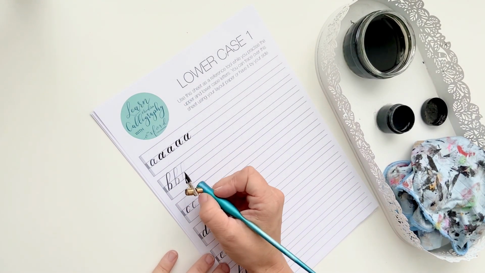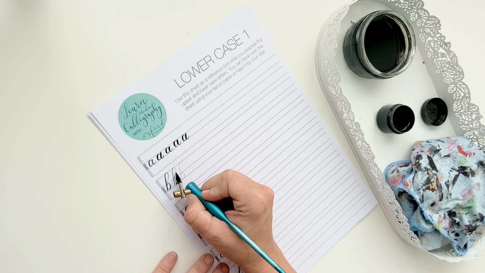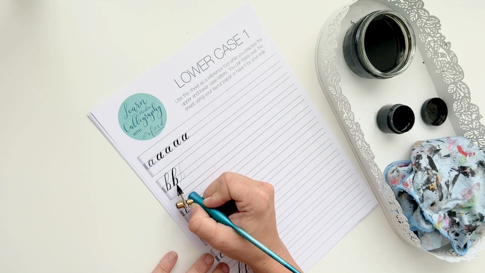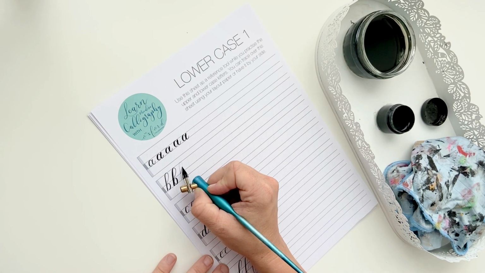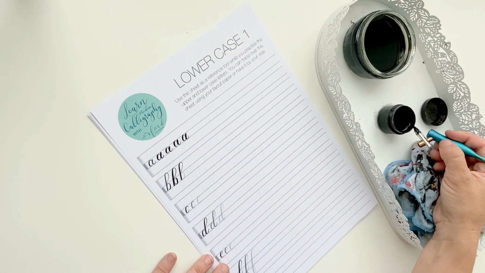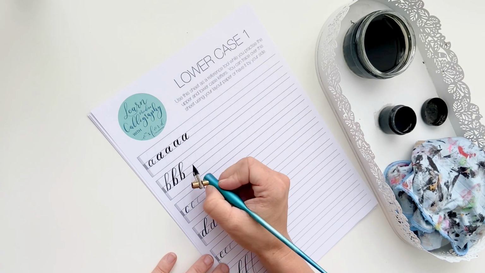Okay, the B is an ascending stem loop followed by a backward C shape. So do two strokes together, the ascending stem loop followed by a reverse C shape or a backward C shape.